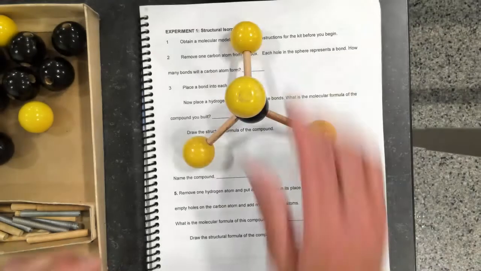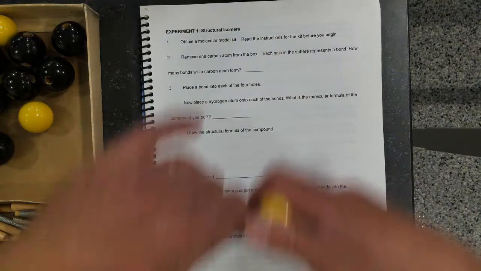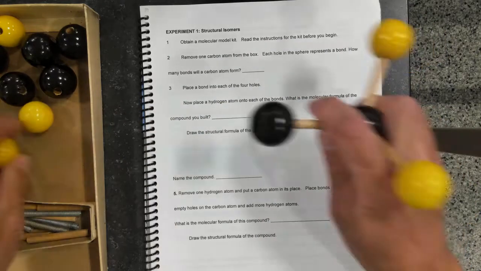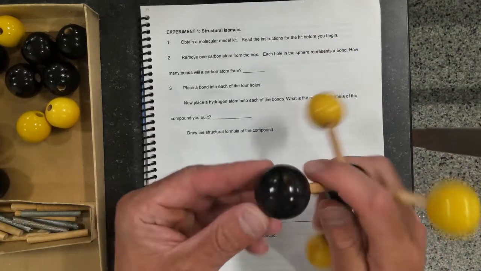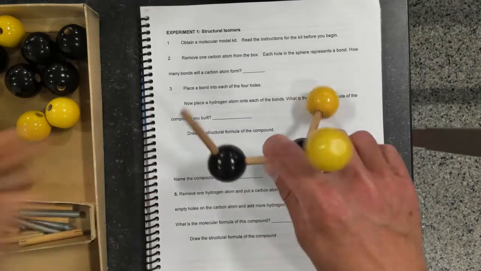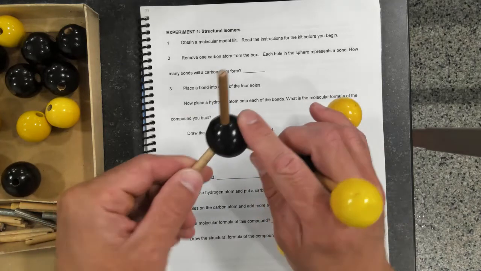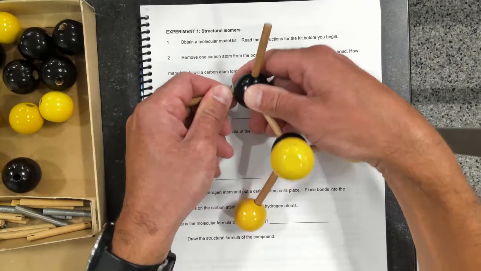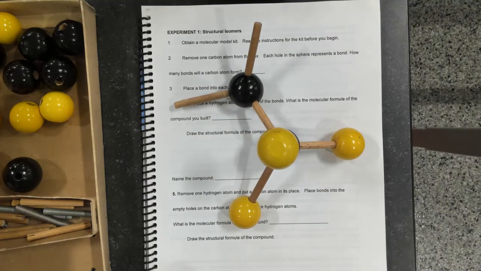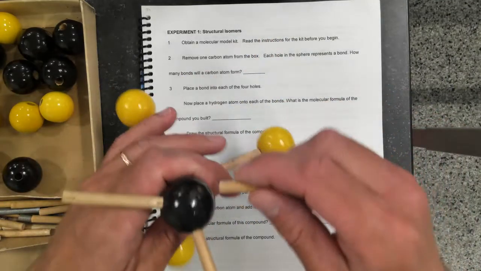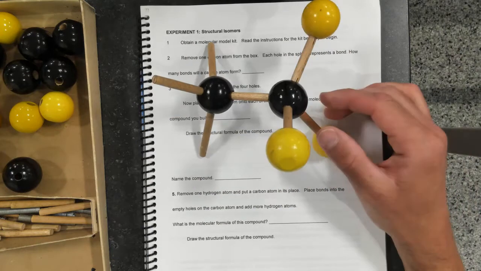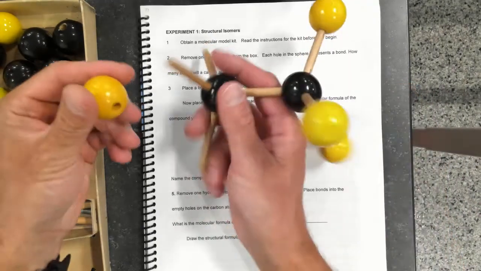Now we're going to remove 1 hydrogen atom and put a carbon in its place. Okay. Now on this carbon we're going to put more bonds into the empty holes, and we're going to add more hydrogens here.